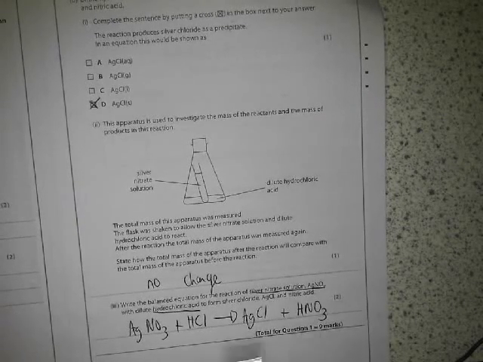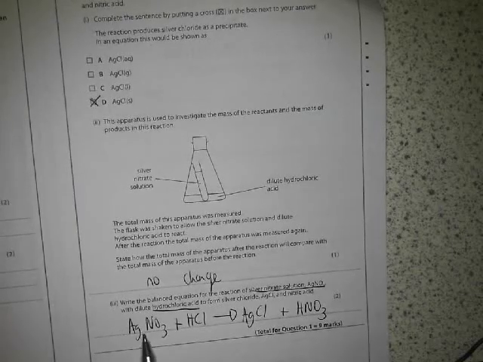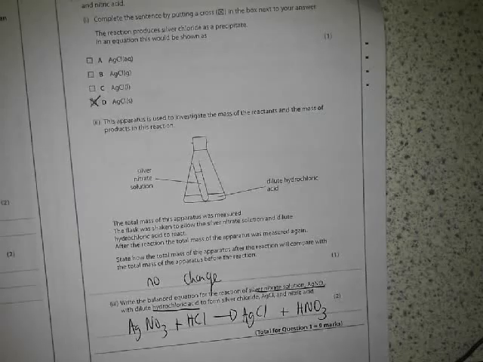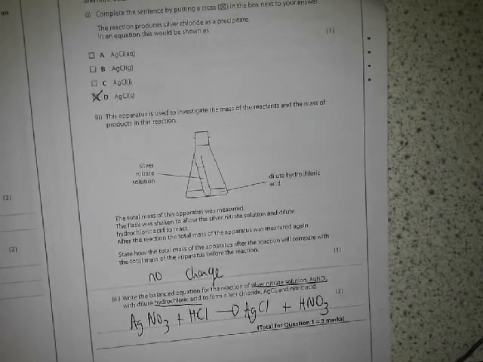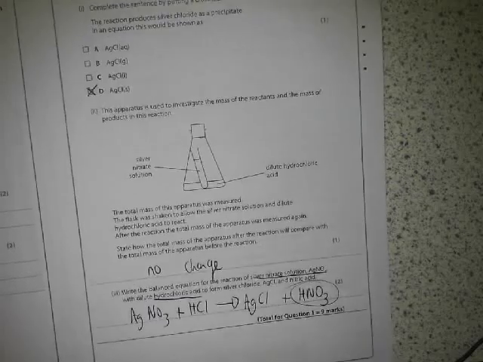If you didn't know what nitric acid was, you could work it out by looking at the things you've used already. So, are they balanced? Yes, they are balanced. All the marks are for that one. So the only thing we've got to balance it is just being able to write. This is the R bit, isn't it? Putting that through.